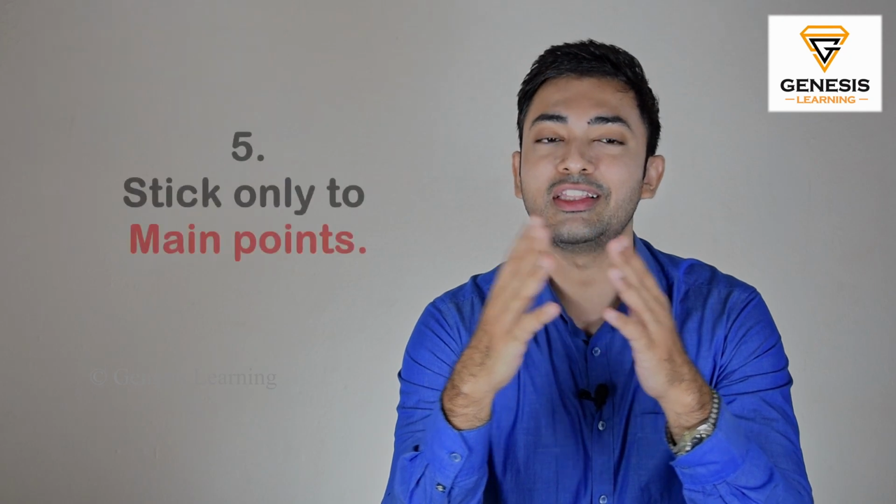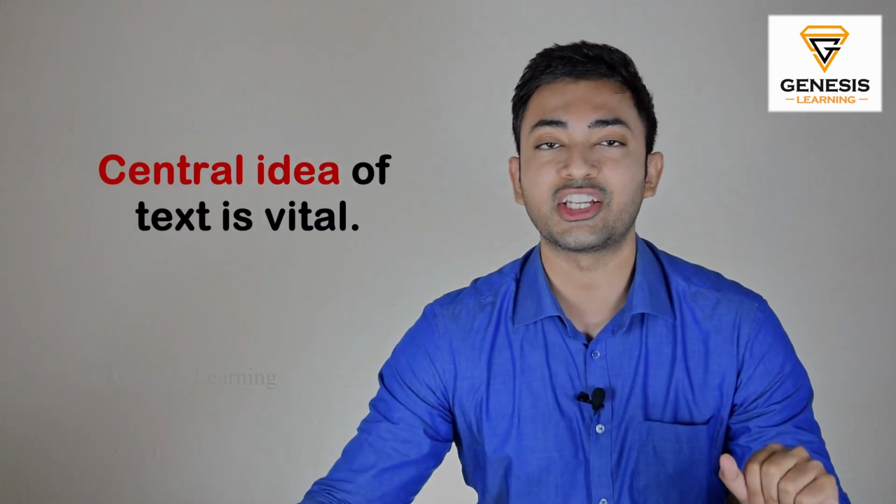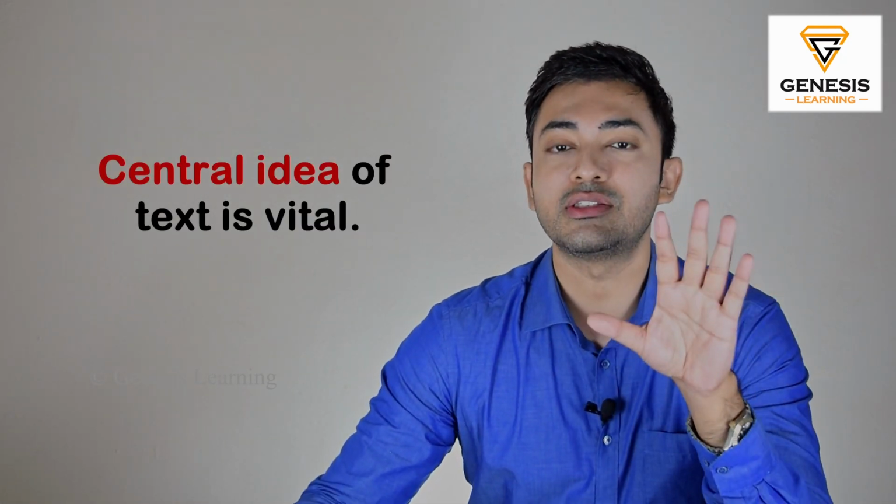The fifth point is write only the main points. Yes, that is right. Do not include all the information from the lecture in your summary. Identify the main points and pay attention to the words and phrases that have been stressed or repeated continuously. Your entire summary should include the central idea or the central theme of the lecture and essential supporting points only.